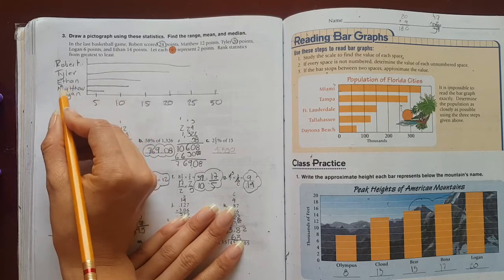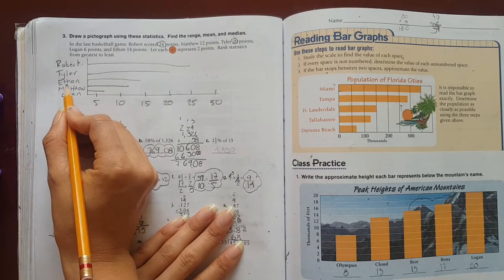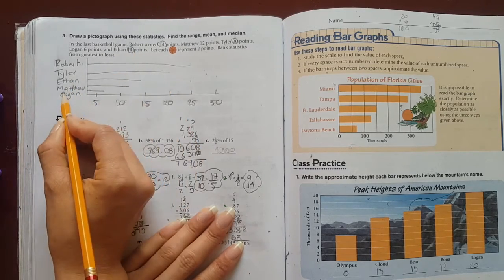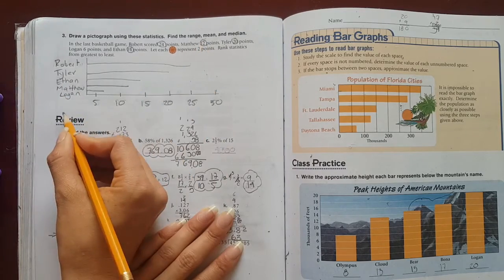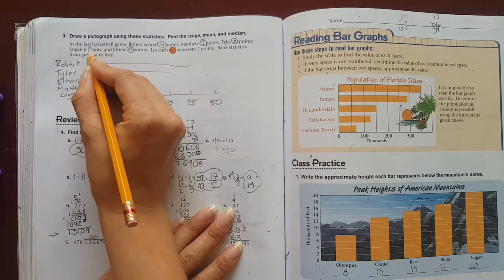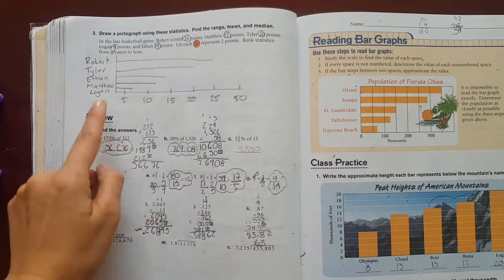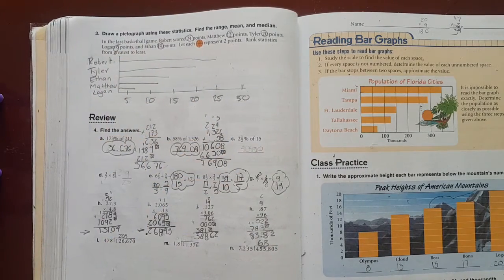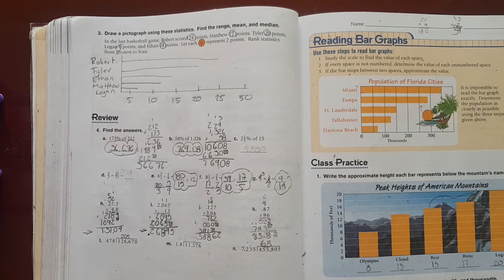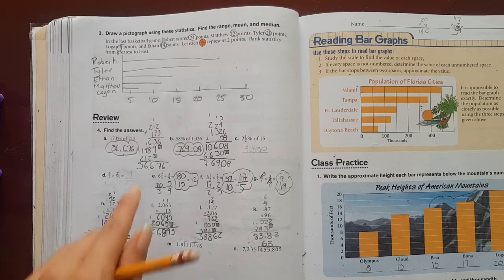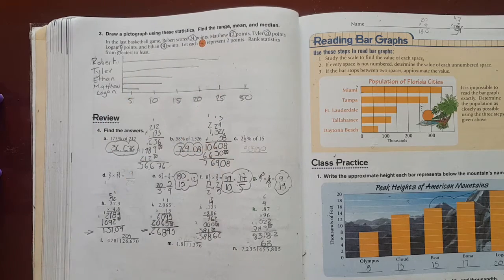Ethan realizó 14. Matthew realizó 12. Y Logan realizó 6. ¿Sí ven? Entonces los hice así como en orden. ¿Vale, hijitos? Entonces, para que lo hagan también en la casa, bien bonito. ¿Listo? Aquí lo hice como un bar graph, no lo quise hacer como un pictograph.